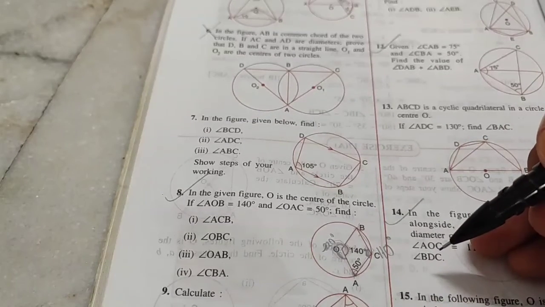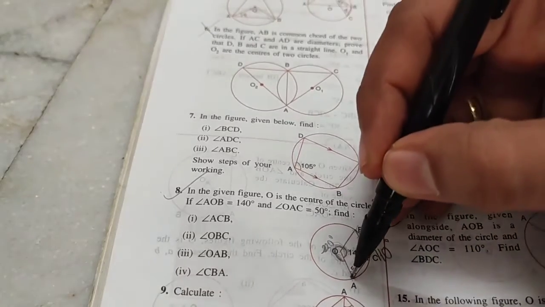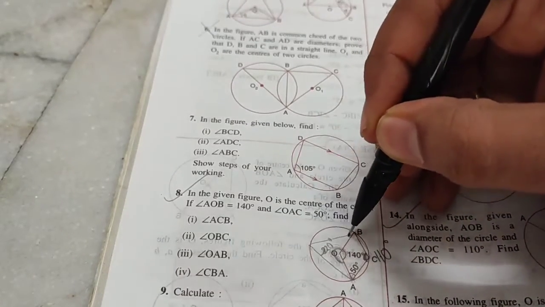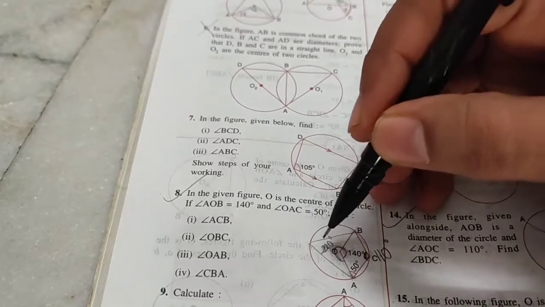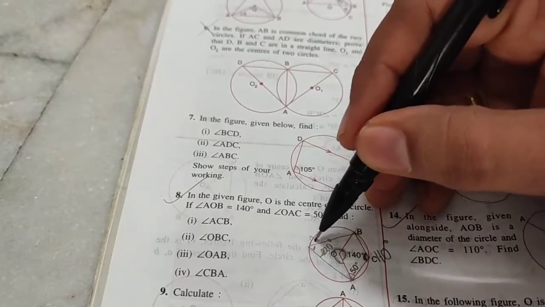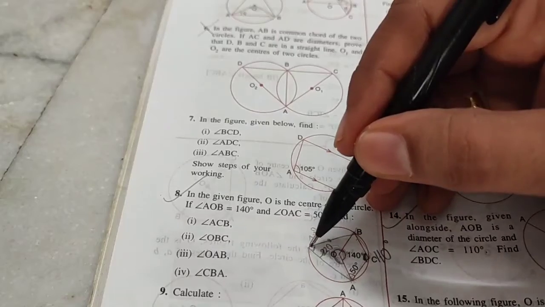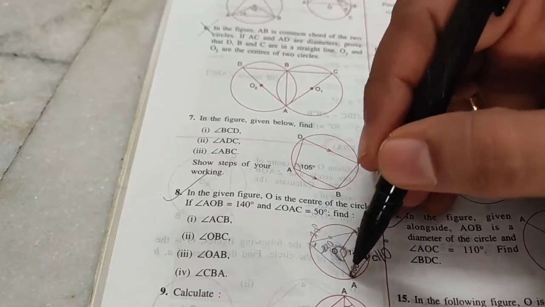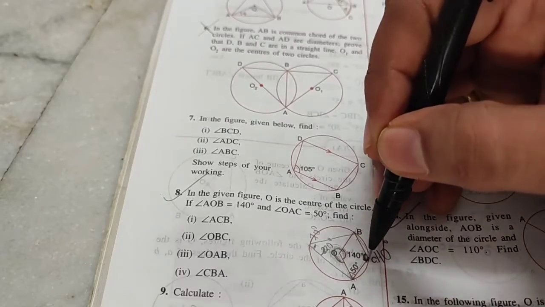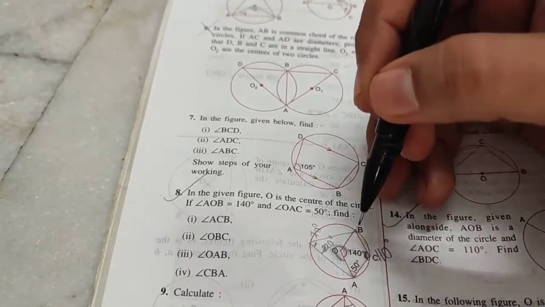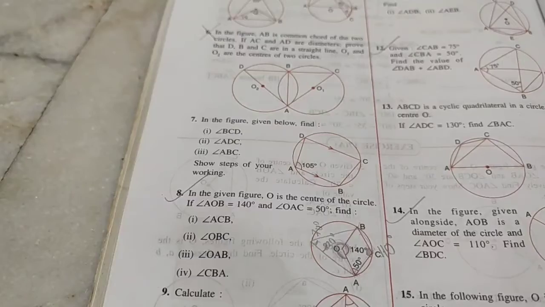If you want a longer method, then do a construction. Just join this. Now if this is 140, then half of that is 70, so this becomes 70 degrees. Now this angle plus this angle are supplementary because now I have created a cyclic quadrilateral, so 70 plus this is 180, so this will become 110. So that's a longer method. That is fine. You can use that as well.